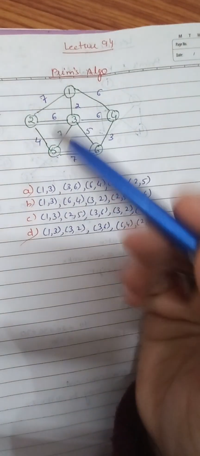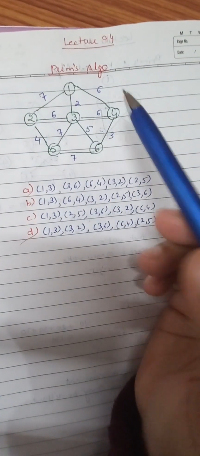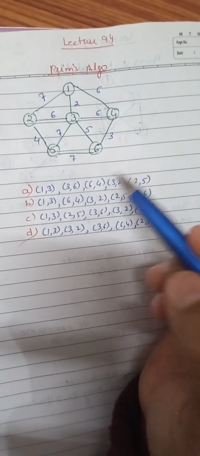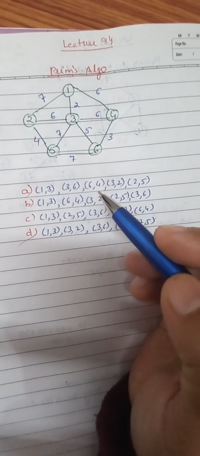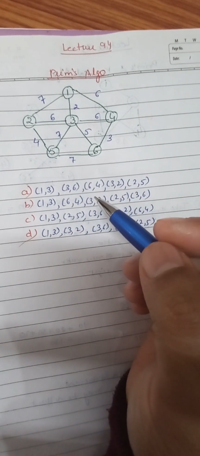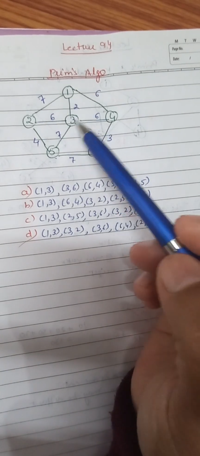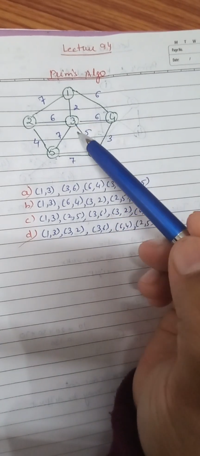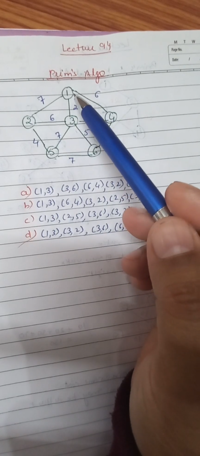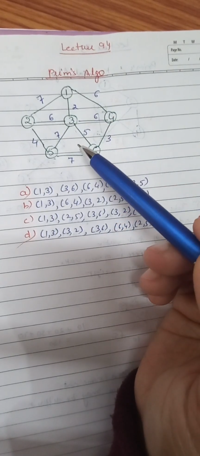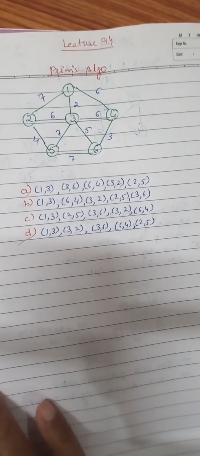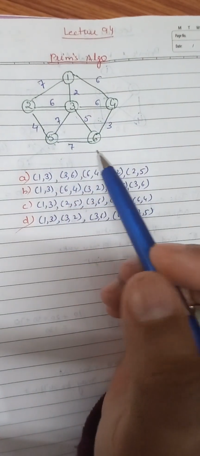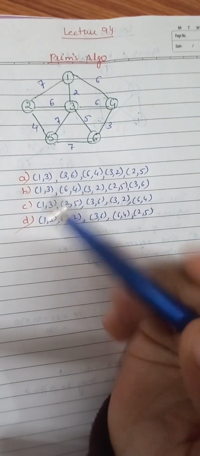Suppose this graph is given and according to Prim's algo, we need to find out which sequence is correct. So what is Prim's algo? We need to start from the minimum and we need to find out the adjacent with minimum weight. And we need to cover all the vertex. So we need to remove one by one.